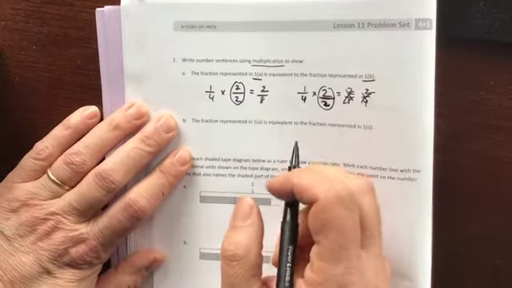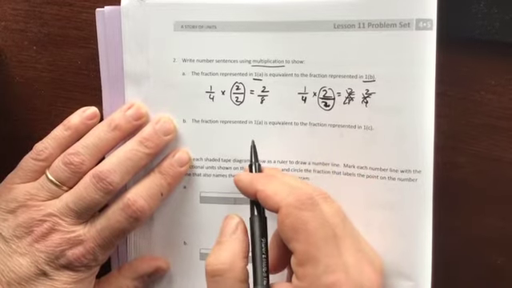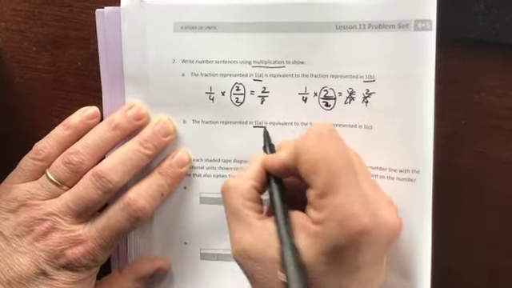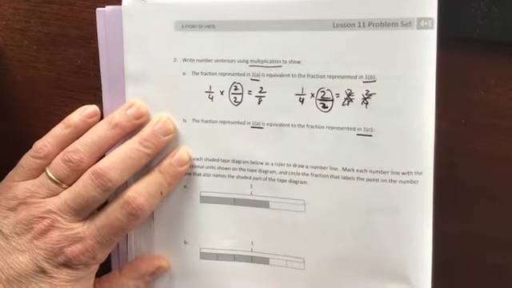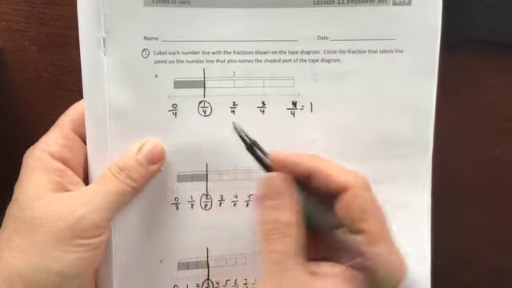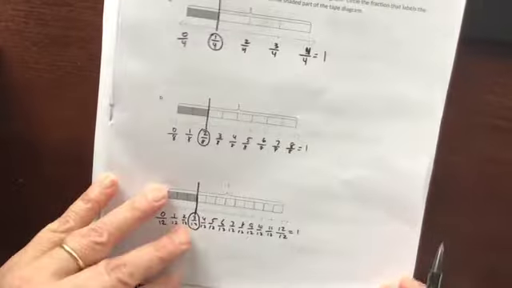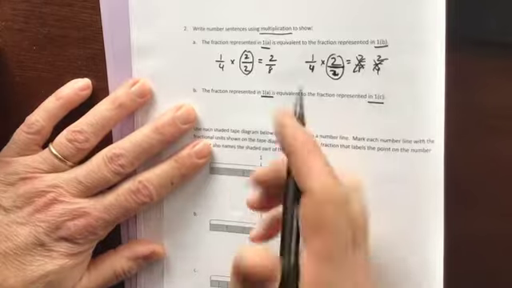Okay, now let's look at B. The fraction represented in 1A is equivalent to the fraction represented in 1C. All right, so again, I have to go back to my previous page. My 1A is 1/4, and my 1C is 3/12. So I got to use multiplication to show that equivalency. Same thing, right?